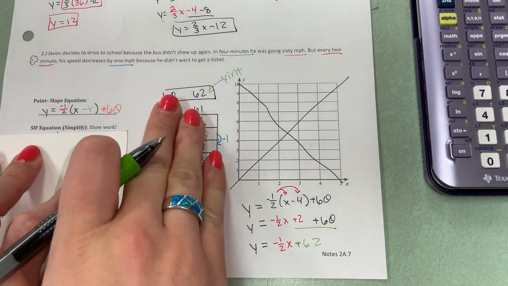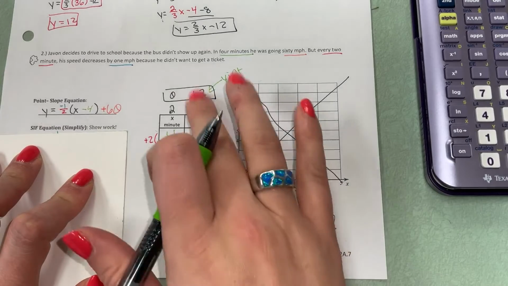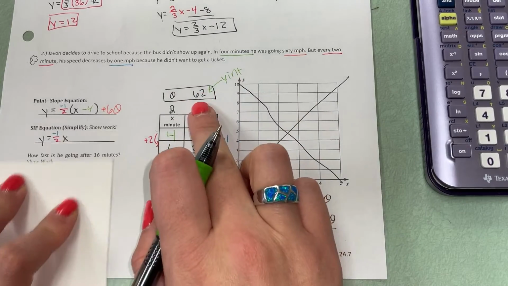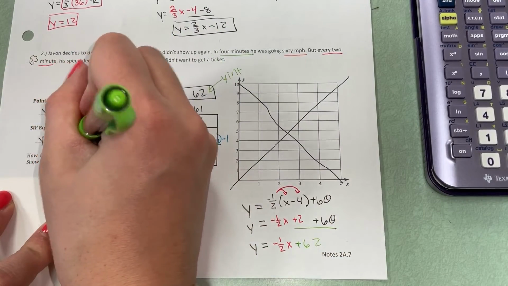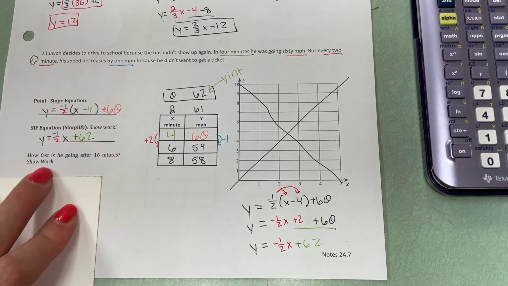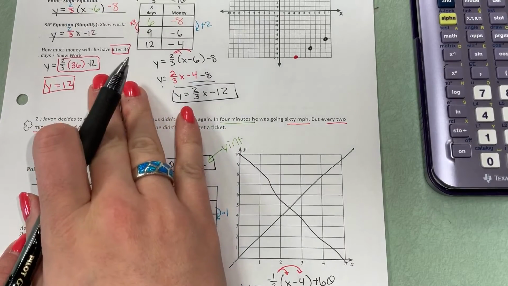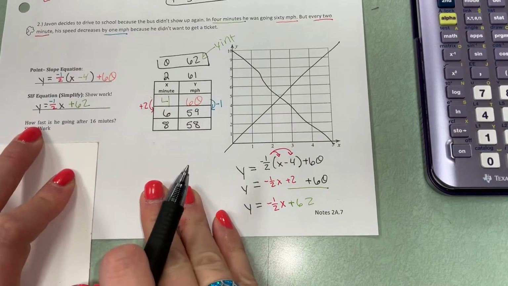Here's how you go backwards on the table, and then on this side over here, this is the mathy way, but see how both of them I got 62? So I'm gonna put plus 62. Okay, then it asks how fast is he gonna go after 16 minutes. So in the last one, I plugged it in and solved. This time I'll extend the table.